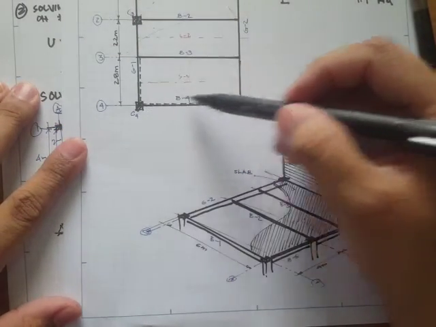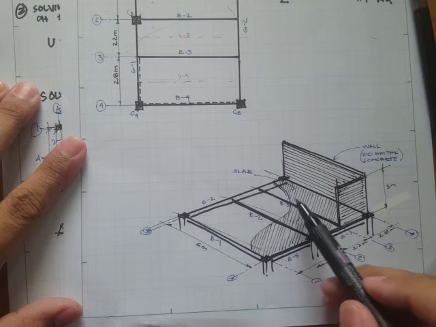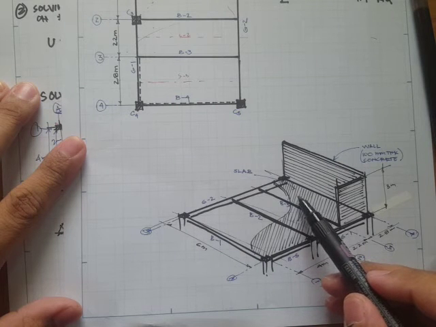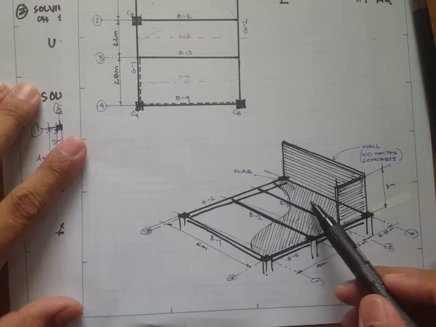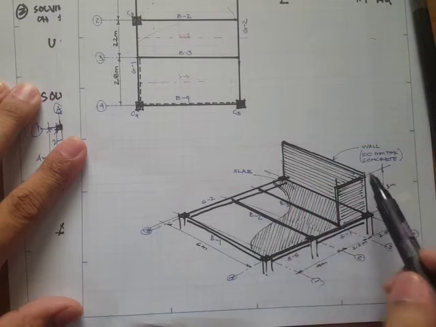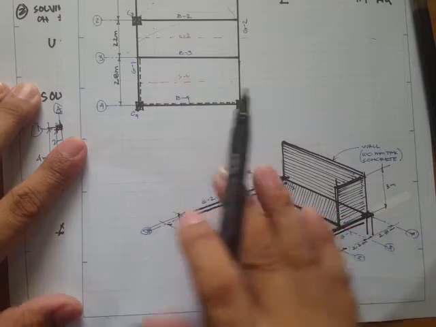So take note, for the B-4 we actually have loadings from the slab. It will carry loadings from the slab, but also loadings from the wall, since we have a dash line here.